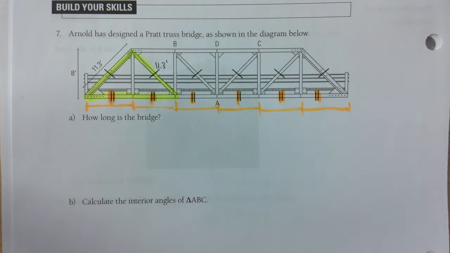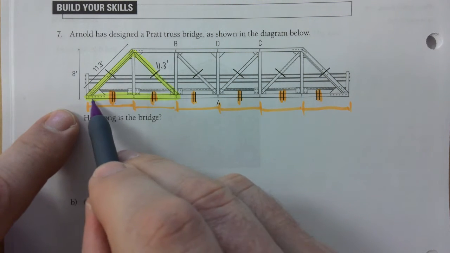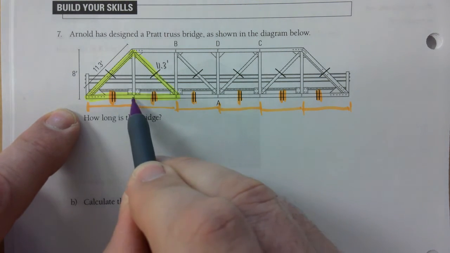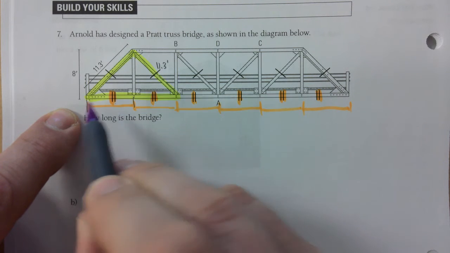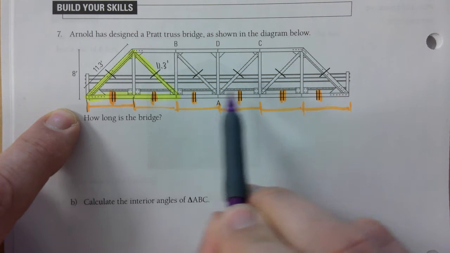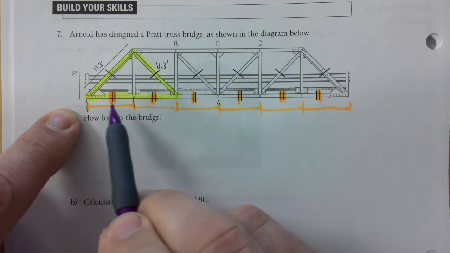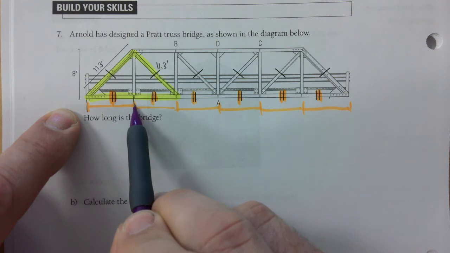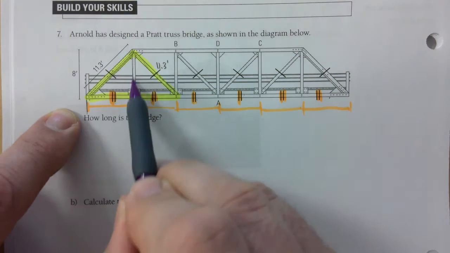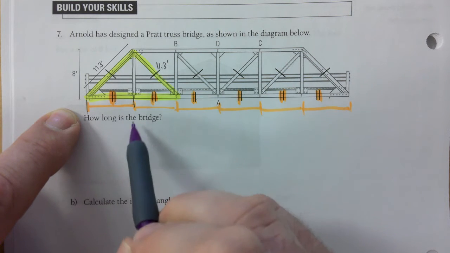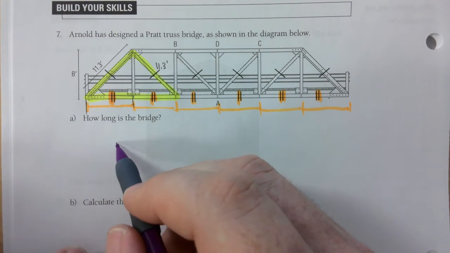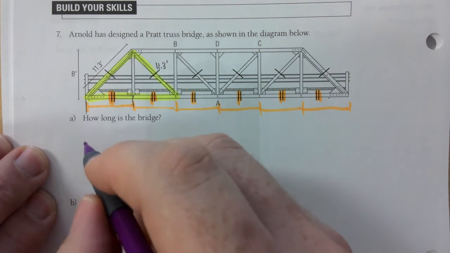So my game plan here is to find just one of these sections from here to here, and then I'll just multiply it by 1, 2, 3, 4, 5, 6. I can see that it's a right triangle, and then I'll figure that out there, okay?